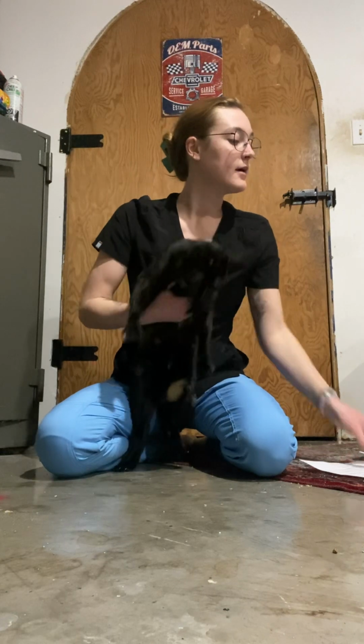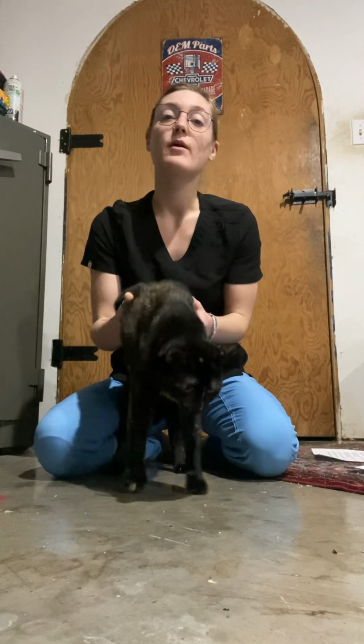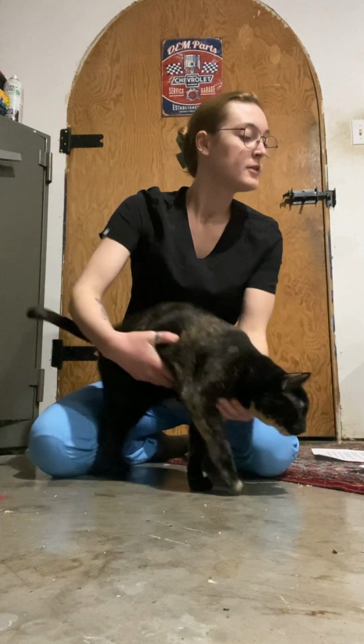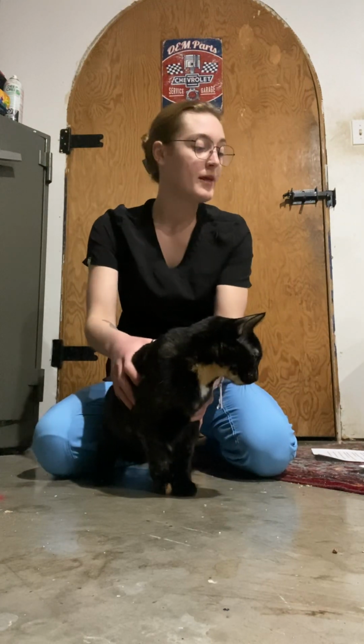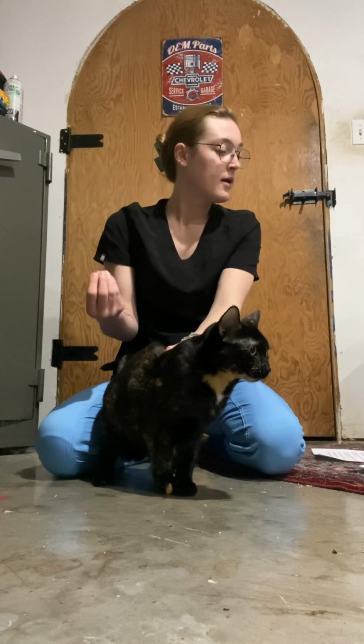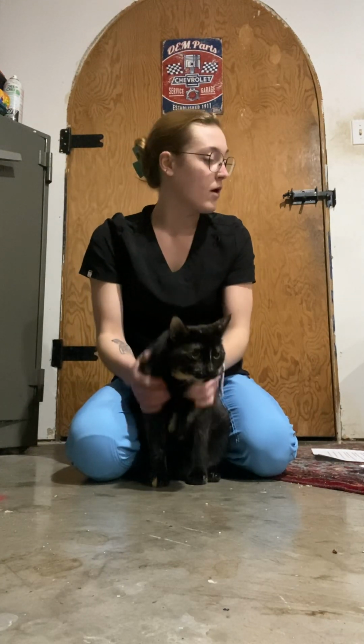Dorsal recumbency is when the animal is positioned on its back with its belly facing upwards. Sternal recumbency is when the animal is lying on its ventral surface, or its belly, with its back facing upwards. Lateral recumbency refers to an animal lying on its side, and then left and right is used to define which side of the animal they are lying on.